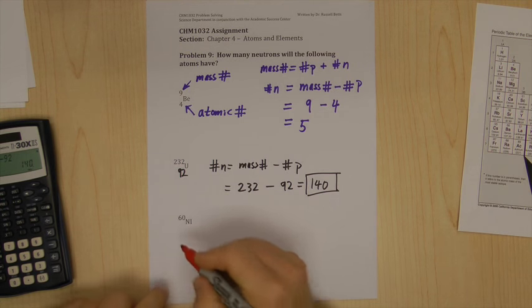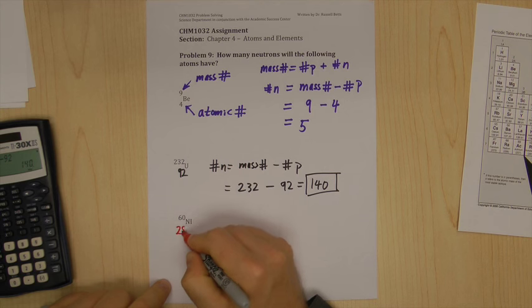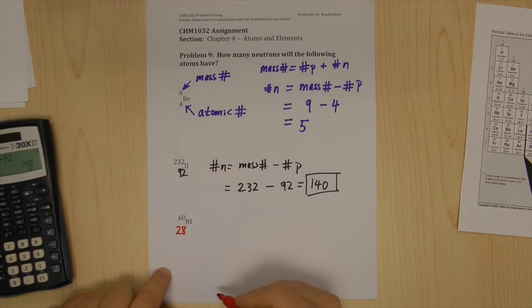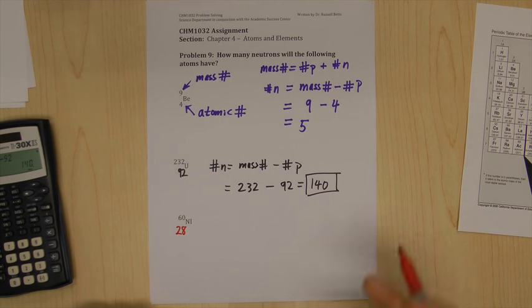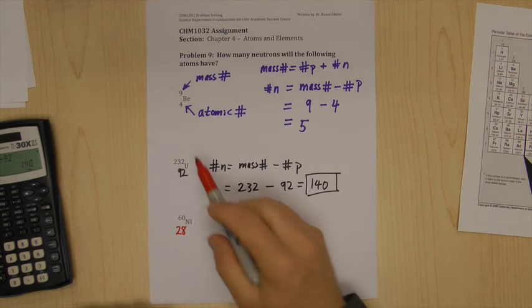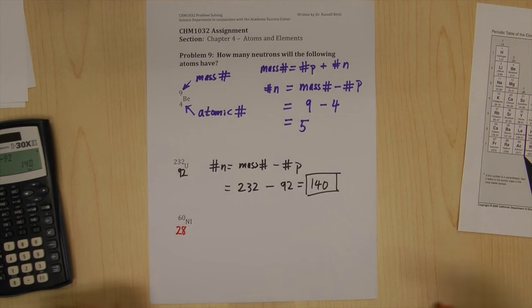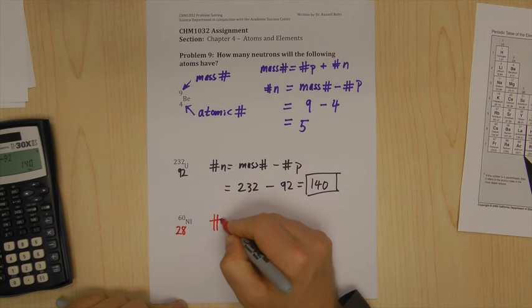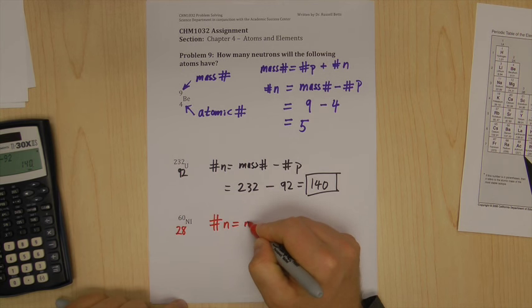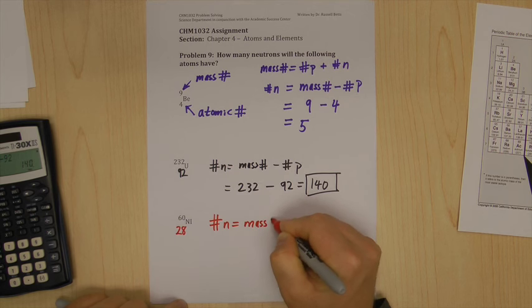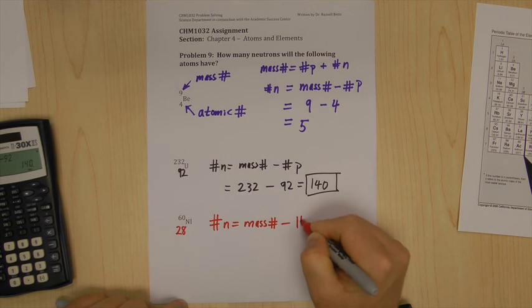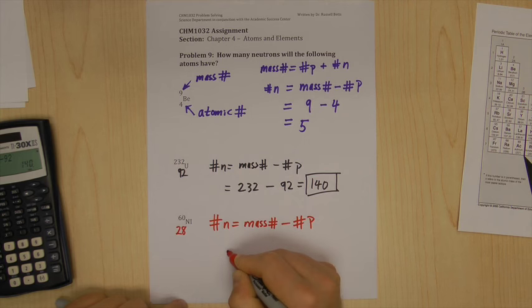So let's write that down here. Again, you don't have to write the atomic number here if you didn't want to. I'm just doing it to make sure we're all remembering if it is given, like it is in the top question, it's the atomic number. Okay? Number of neutrons equals the mass number minus the number of protons.